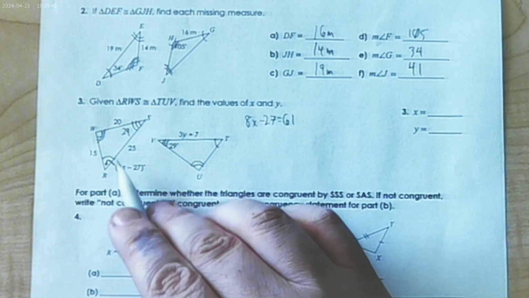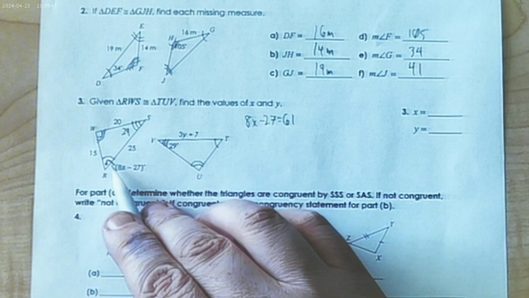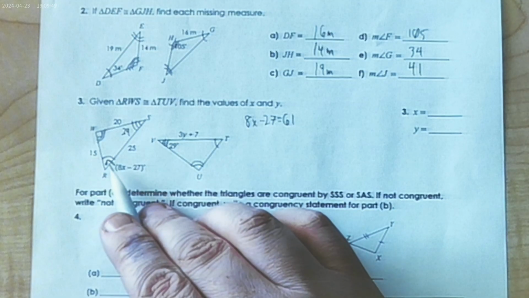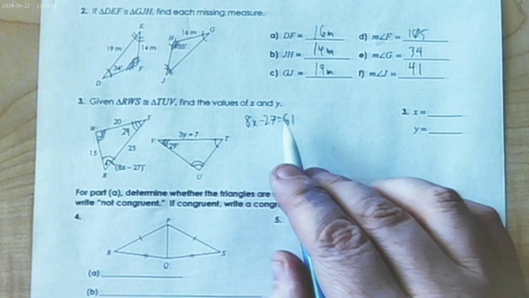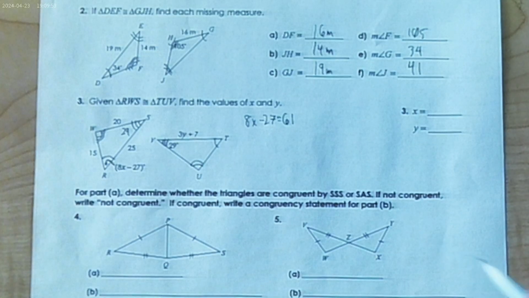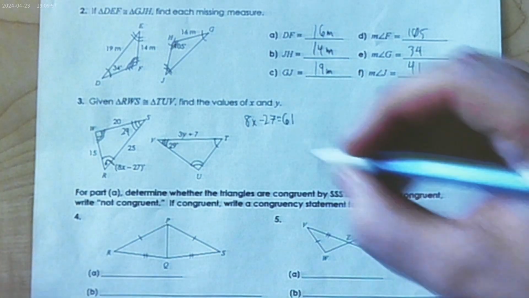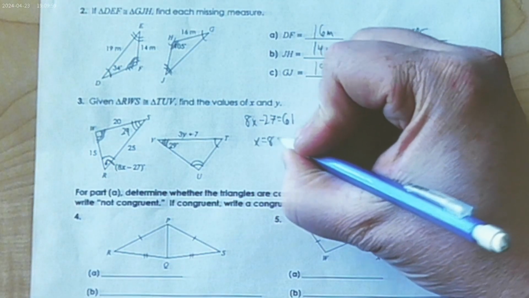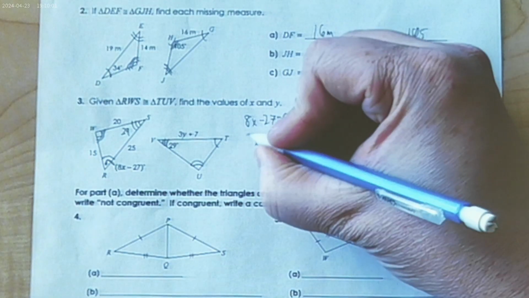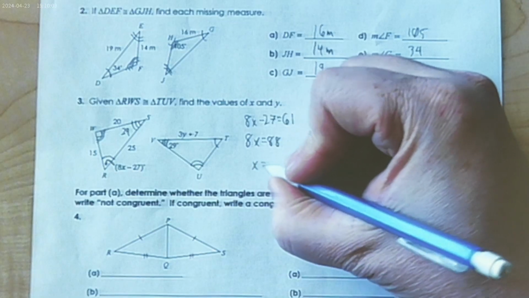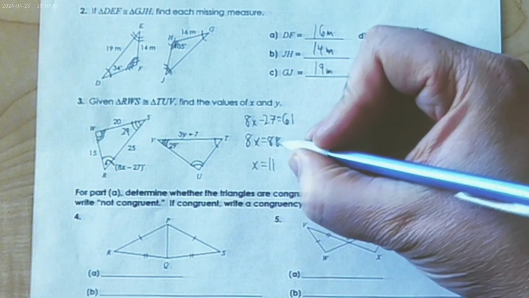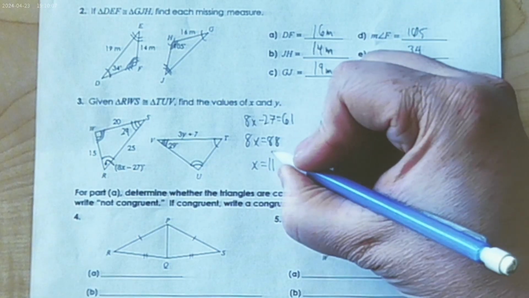So that means this angle here has to be 61 degrees, so solve for X that way. So 61 plus 27 equals 88. So 8X equals 88. X equals 11. Yeah, I can work with that.